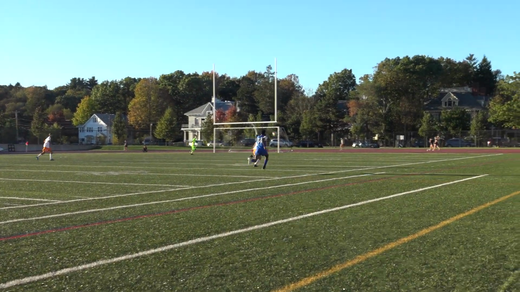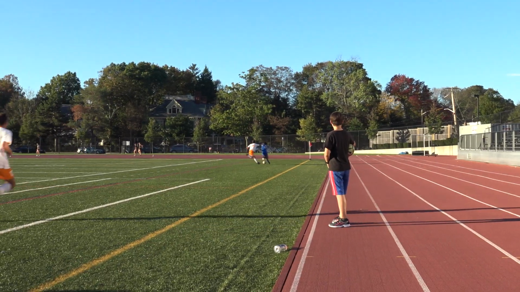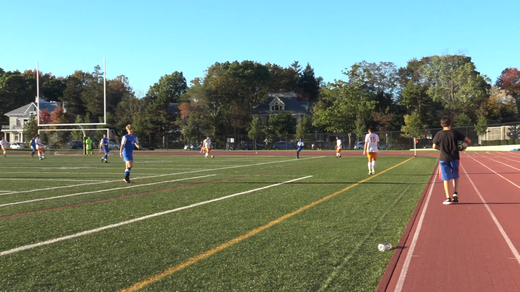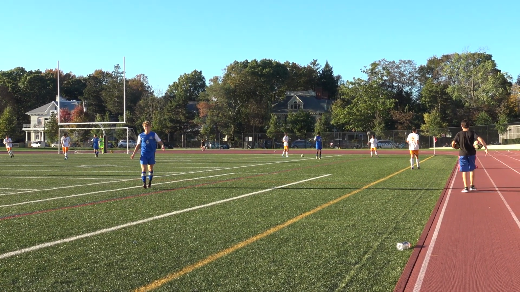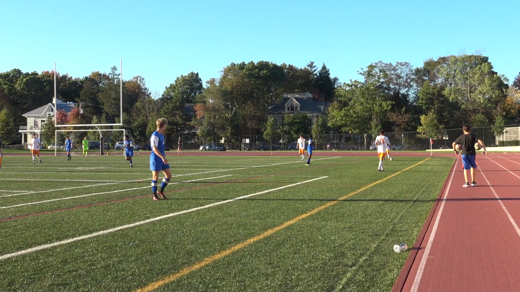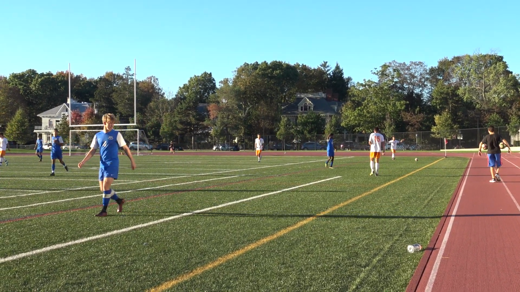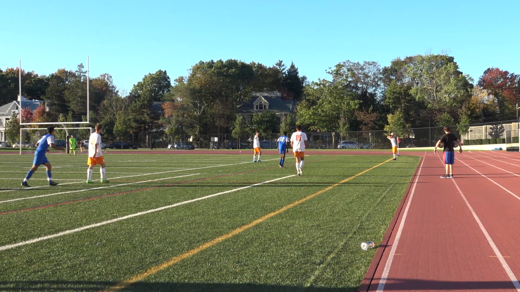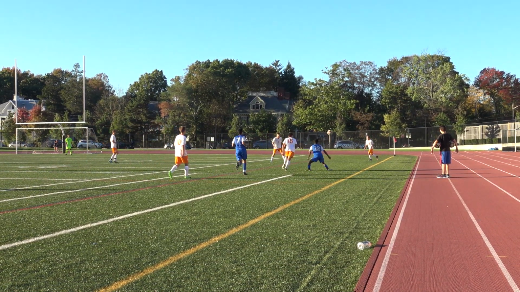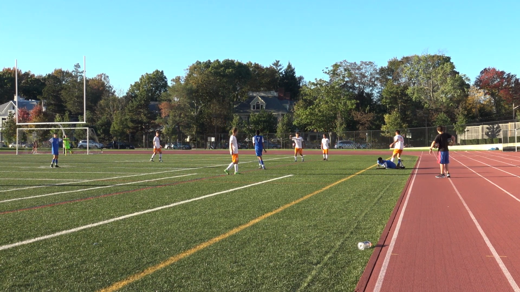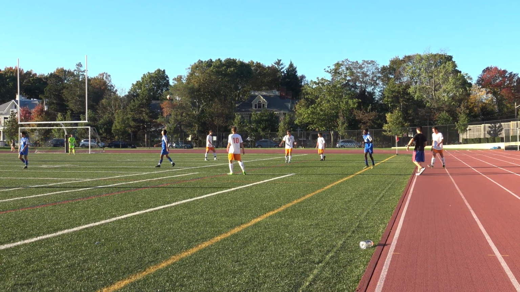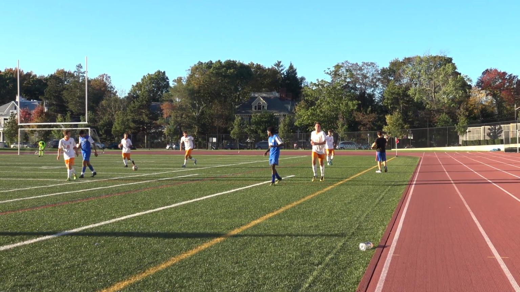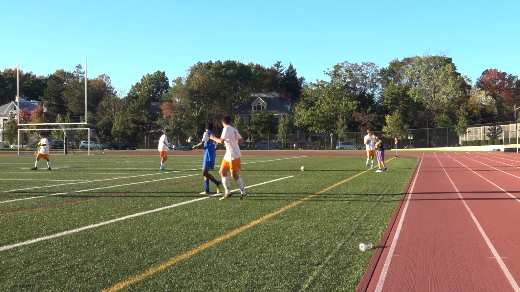They go down the right side this time. Mekhi's making a run for it. Mekhi gets pushed. He still has it in bounds. And it's going to be a throw for Newton. Yeah, it's a throw. Deep in their end. They go down their right side. Mekhi cuts it away. It goes out of bounds. 10 minutes into the second half. It's 3-2 Brookline. Throw in for number 42 for Newton.